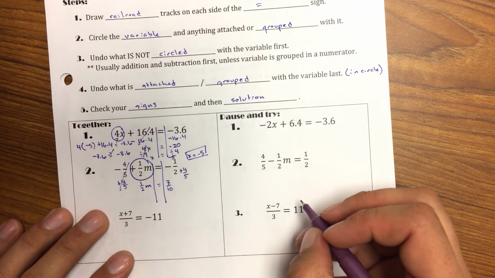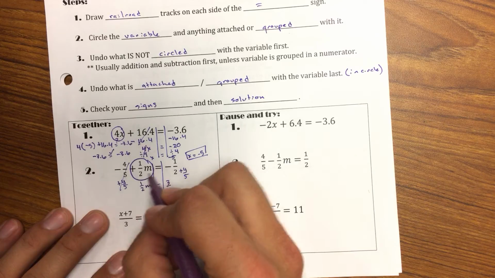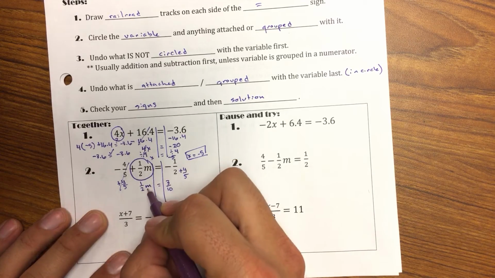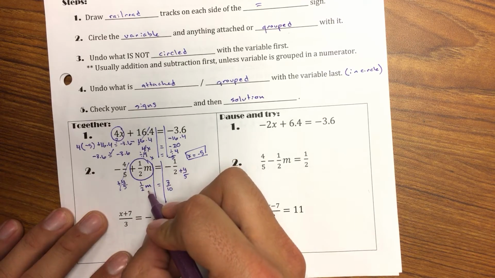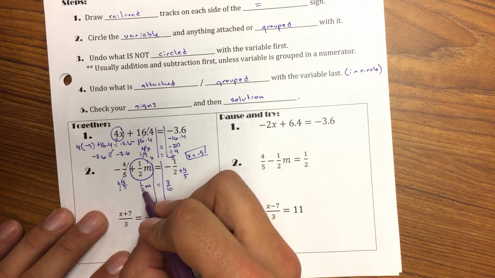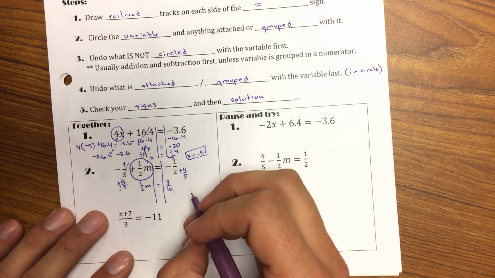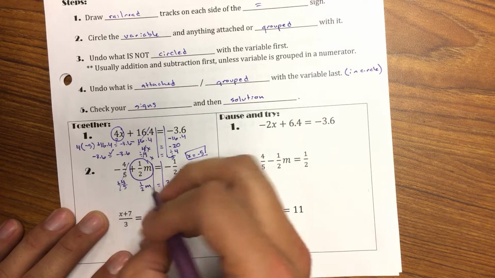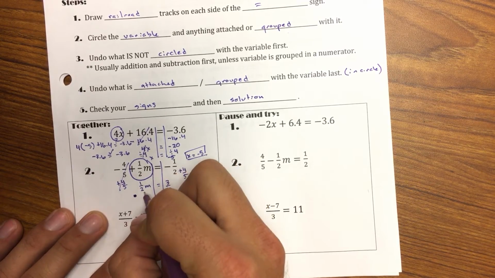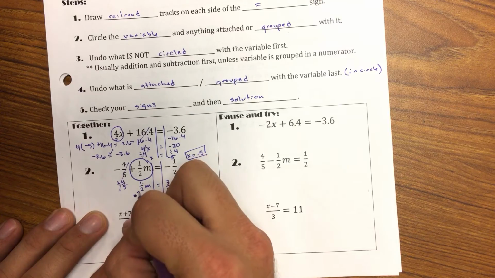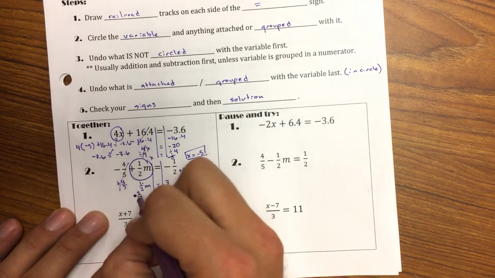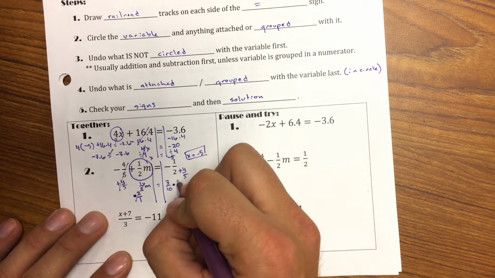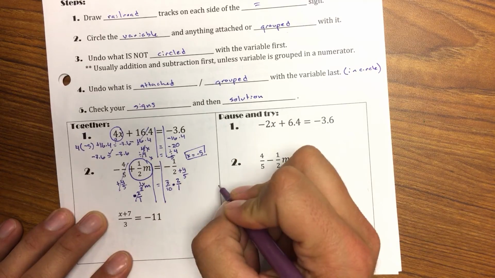Now step 4 says to undo what's in the circle, which is that timesing by 1/2. And if you remember from our last video, to undo timesing by a fraction, we're actually going to times by the reciprocal. We're not going to divide by 1/2. I'm going to multiply by the reciprocal of 1/2, which is 2/1. So those will go away. And on this side, I'm going to multiply by 2/1.